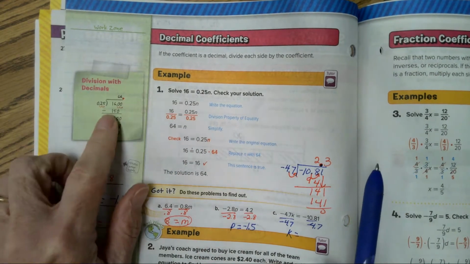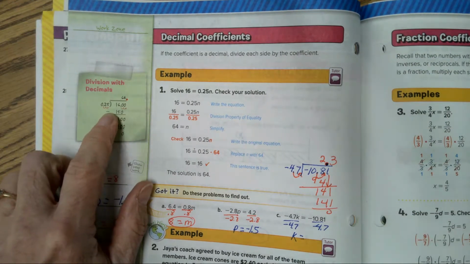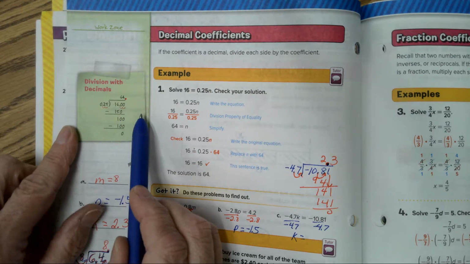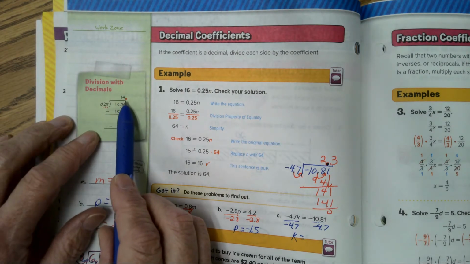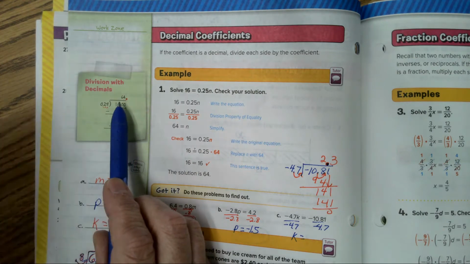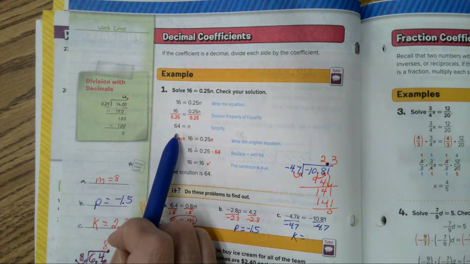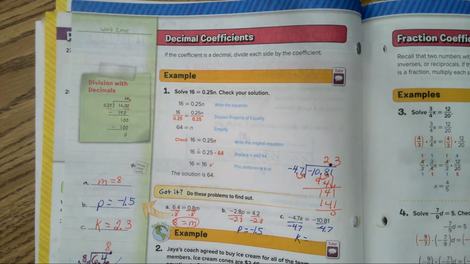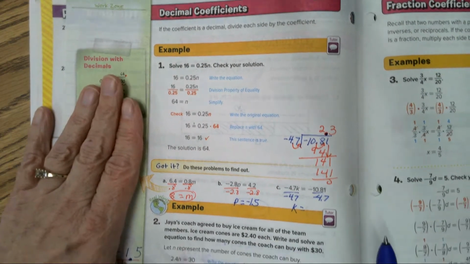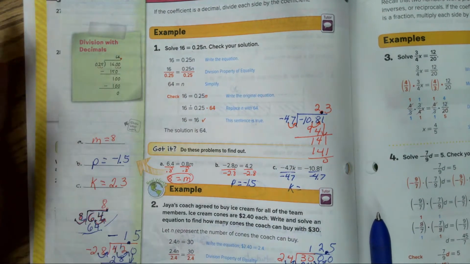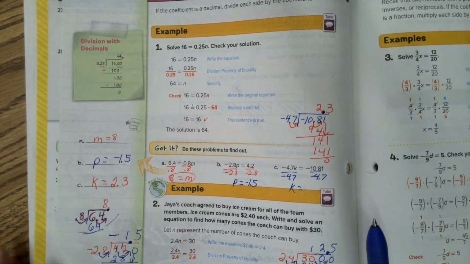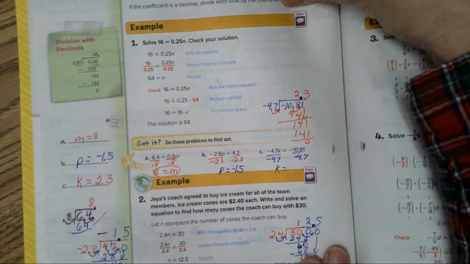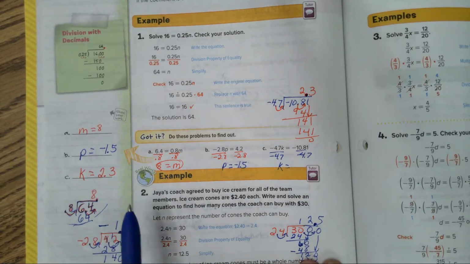Over here it shows you how to divide with a decimal. It indicates moving it 2 places, moving it 2 places, and you get the answer, or the quotient of 64. 64 equals n. And then they have the check step here on this problem. Let's go on now to do A, B, and C. Feel free at any time to pause this video so that you can write the division problems and show the work in your book. I will be checking this to see that you're doing the division problems in the book.